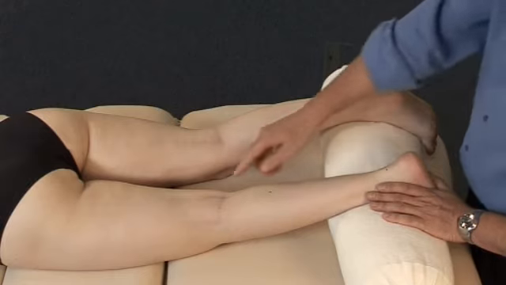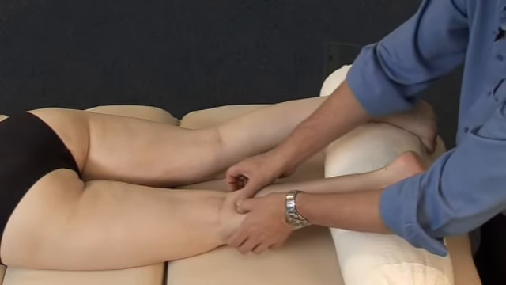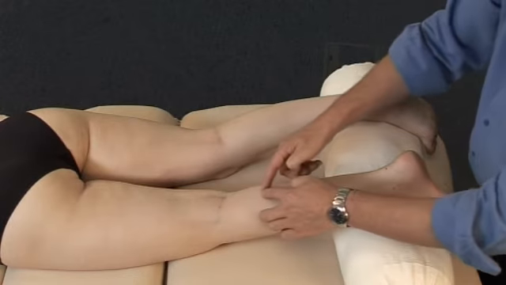Bladder 56 is located on the posterior midline of the lower leg, 5 cm inferior to bladder 40, in the palpable cleft between the 2 heads of the gastrocnemius muscle.